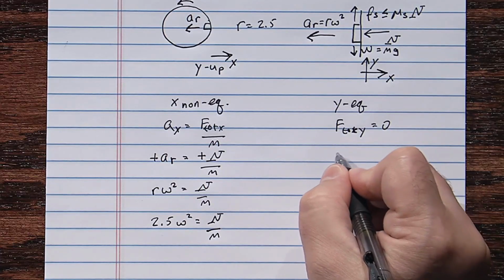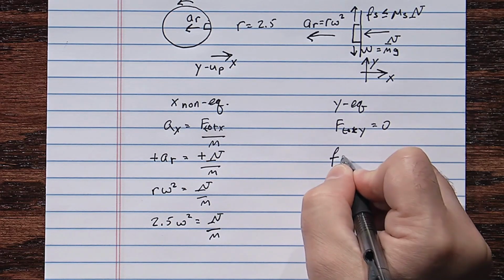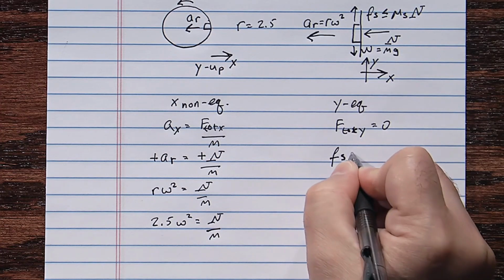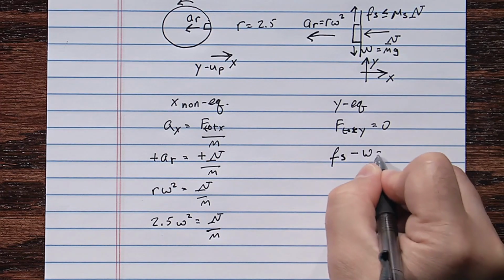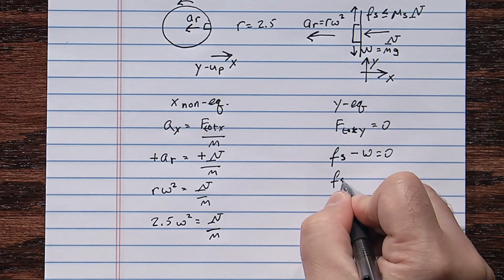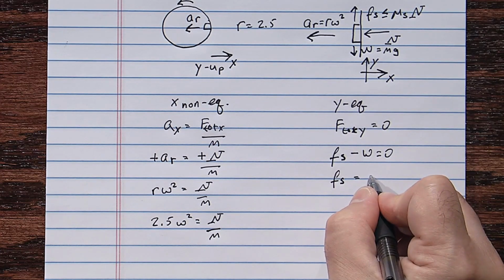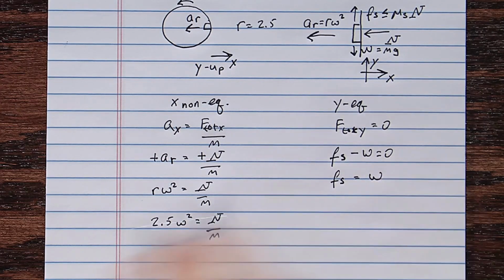Our y equation tells us that the static friction force minus weight is equal to 0, or the static friction force has to be equal to the weight.